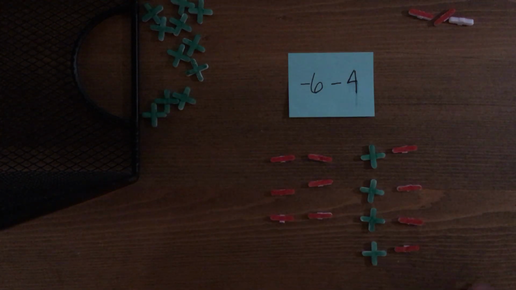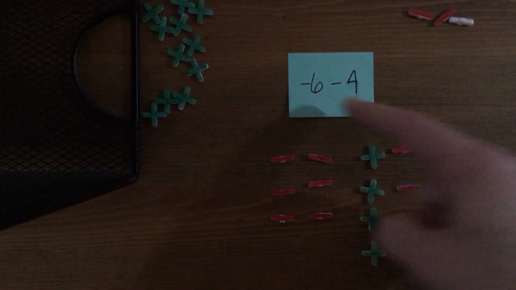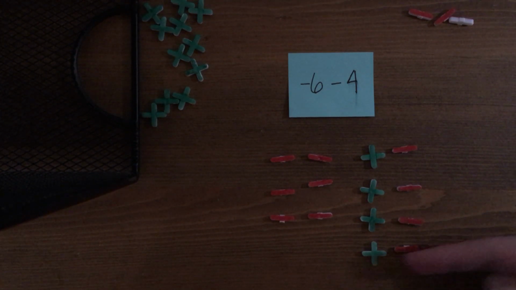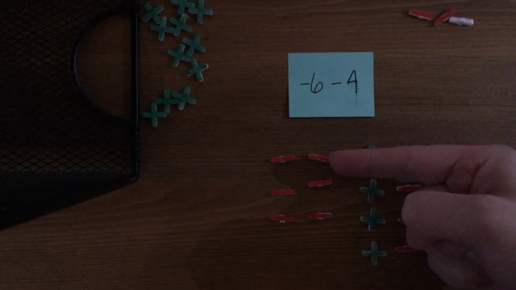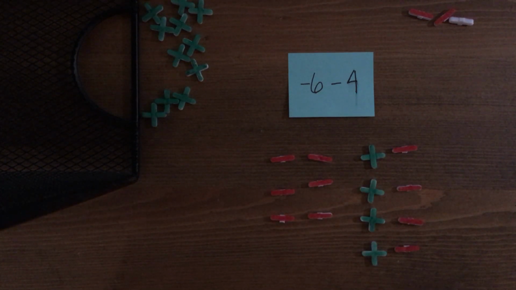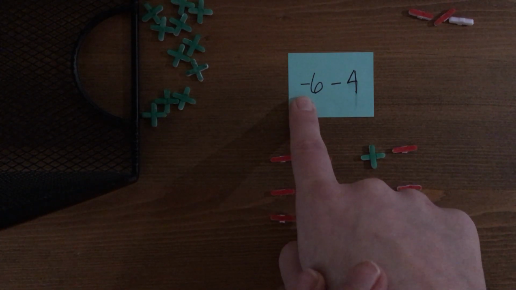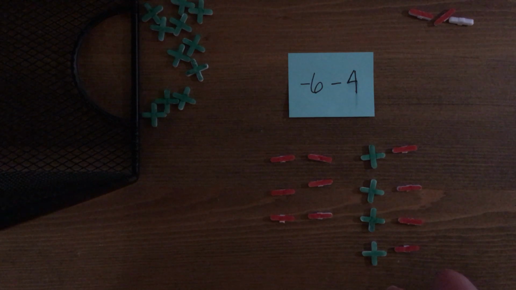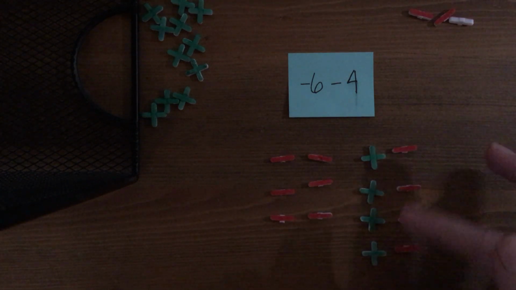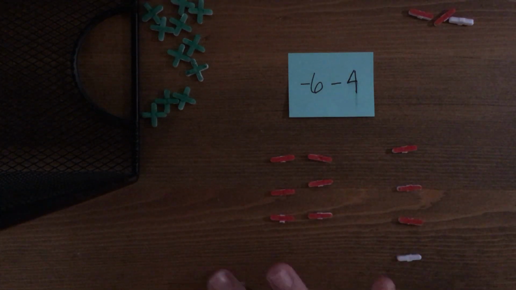So the number that is modeled right here is just -6, because we have 0, 0, 0, 0, and -1, -2, -3, -4, -5, -6. So there's a lot of tiles here to represent the number -6, but it still equals -6. The difference is that now I have 4 positives that I can take away.